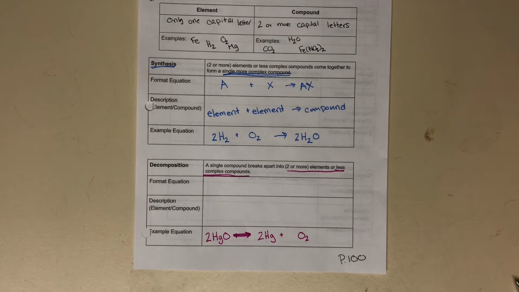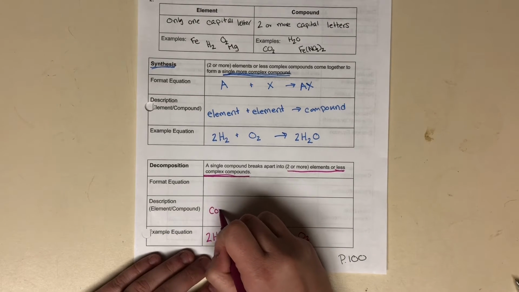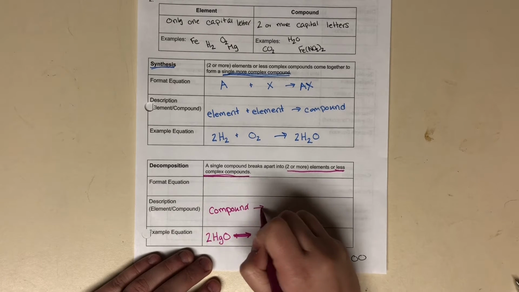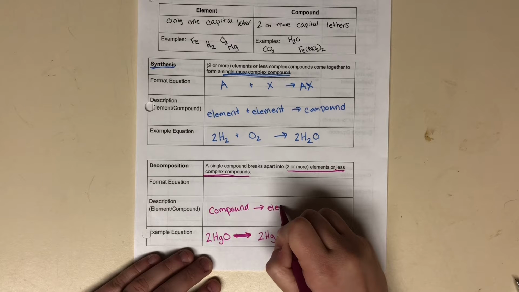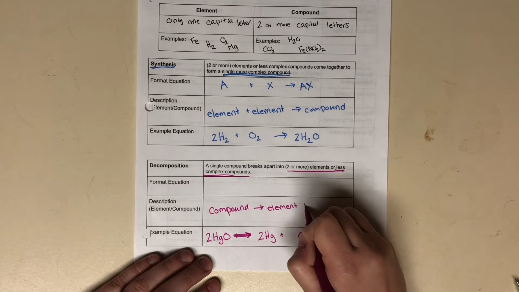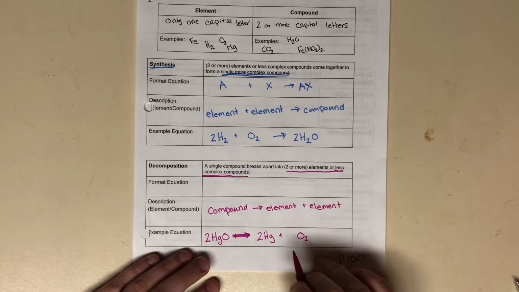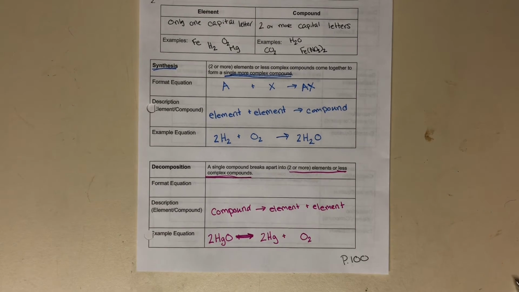All right, so let's give us a description. What does this look like? We've got a compound over here, and this is going to form an element plus an element. How do we write this as a general equation?